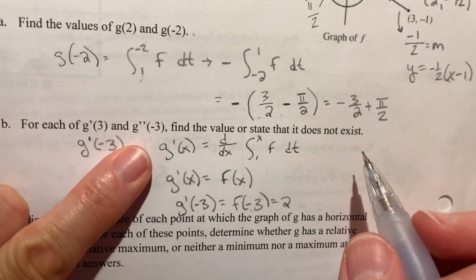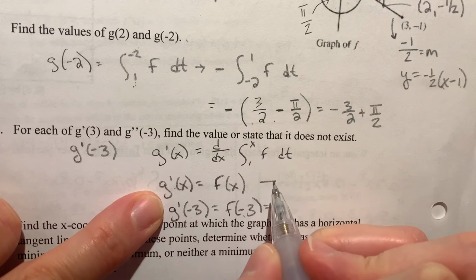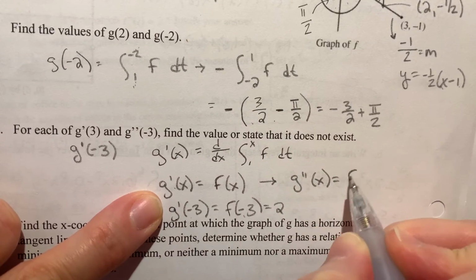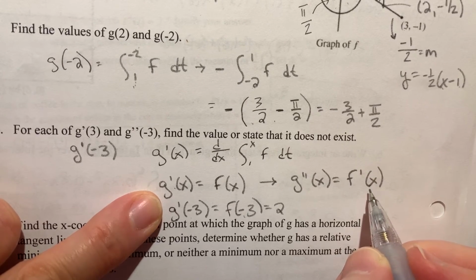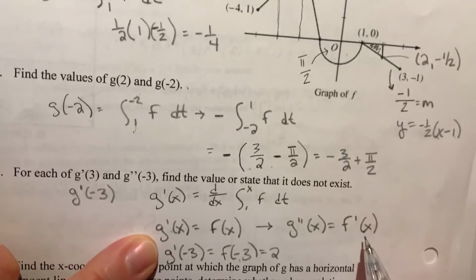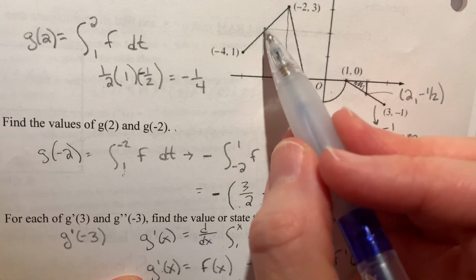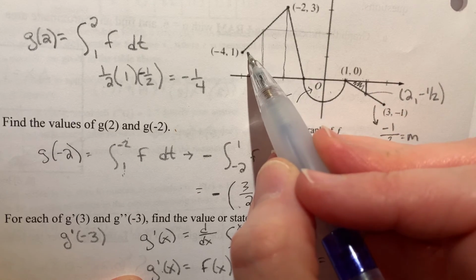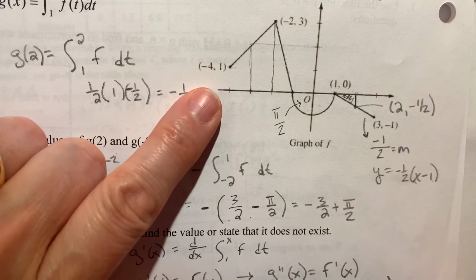Now g double prime. If g prime is f of x, then g double prime is the first derivative of f. So if they're asking for the first derivative of f at -3, they're asking for the slope of this line, because derivative is slope. Because this is a line, I can just calculate that.